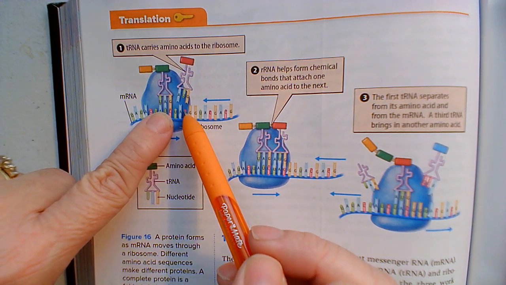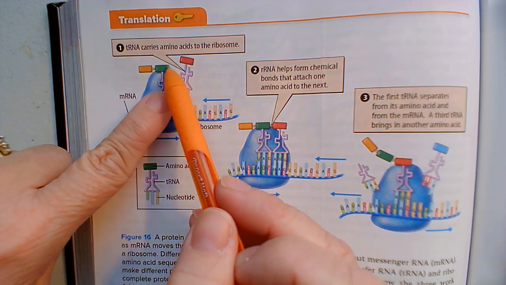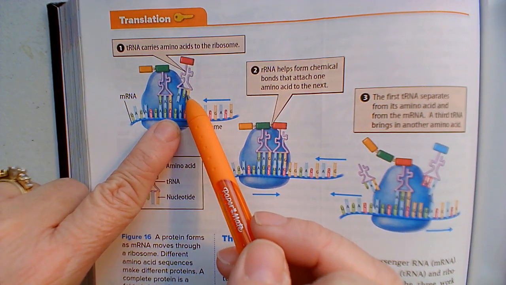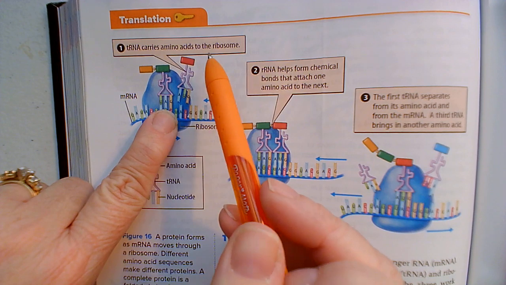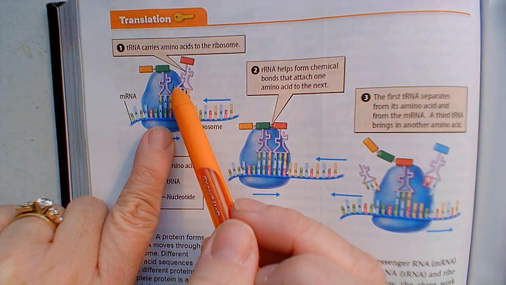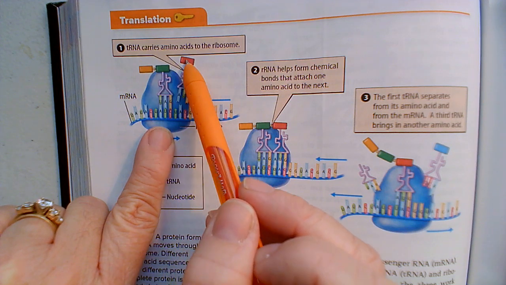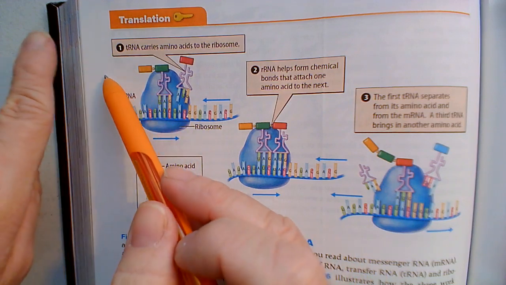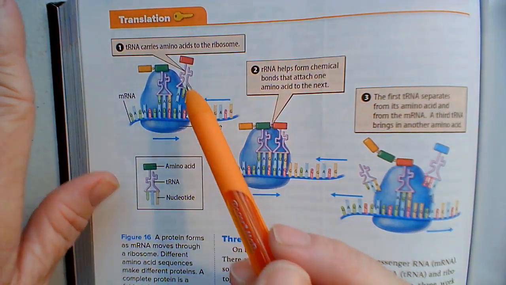It gets connected. They don't want this to be attached if it's got the wrong code. So we've got to connect it, and then while that's briefly connected, the ribosome will attach these amino acids together. And then after these are attached, the transfer RNA just goes bye-bye, and it goes and does it again.